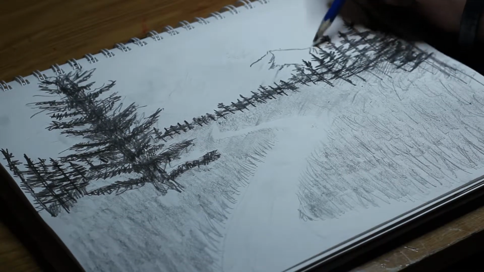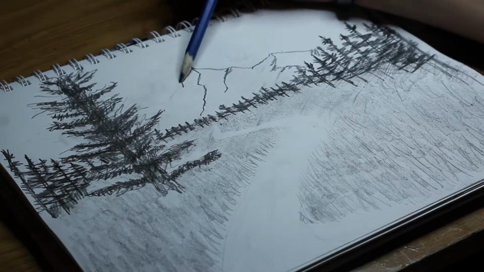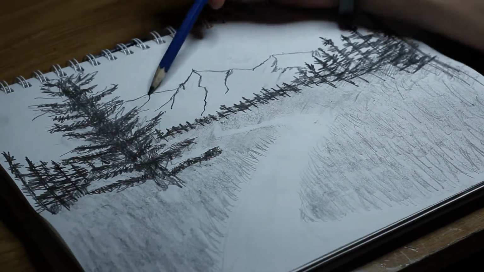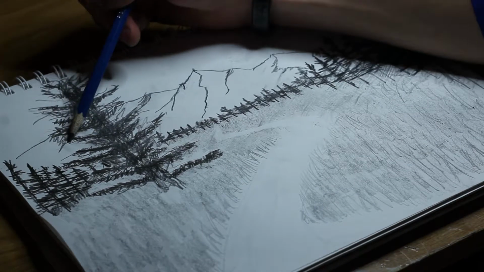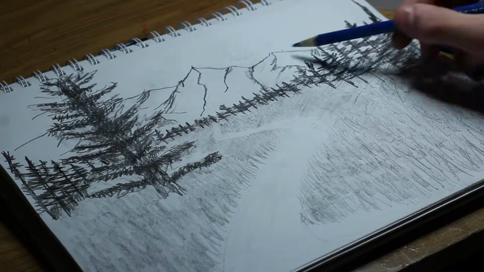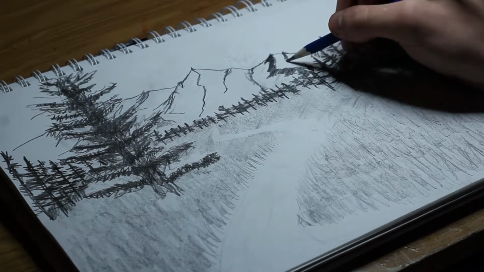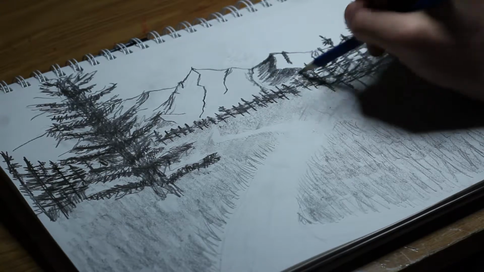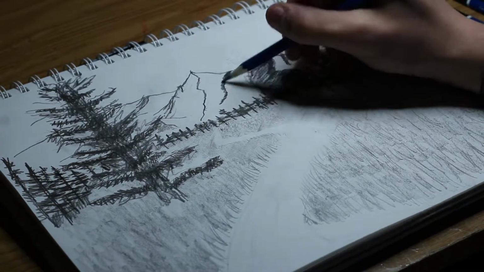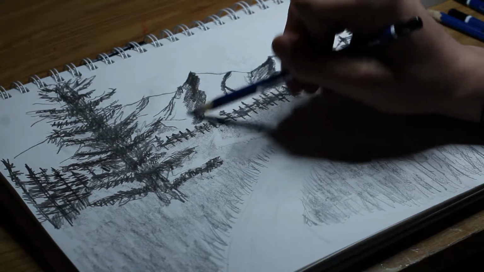Now I move on to the mountains. I use a pencil that's not dark but soft. Add just random lines everywhere, so I can have a little bit of ridges and shadows and everything. After I have that done, I add shadows for the mountains, starting darker from the top of the mountain, the ridge, and then making it lighter as I go down, because light diffuses.